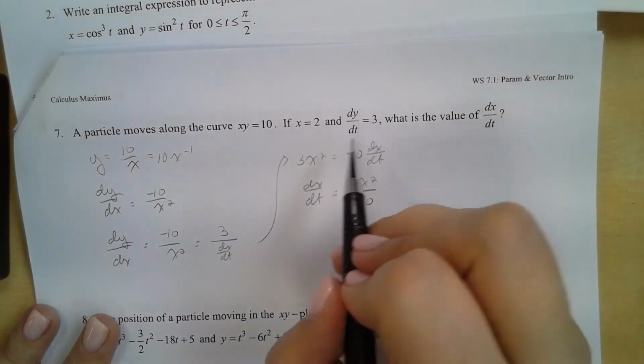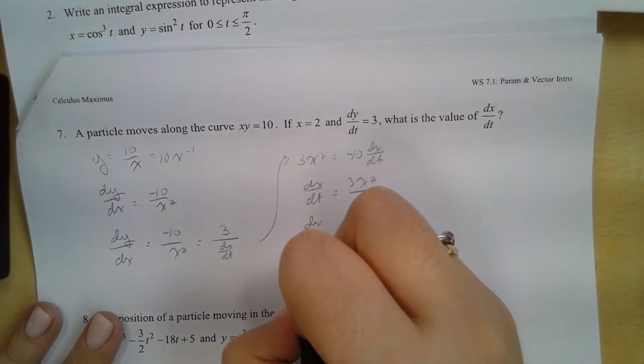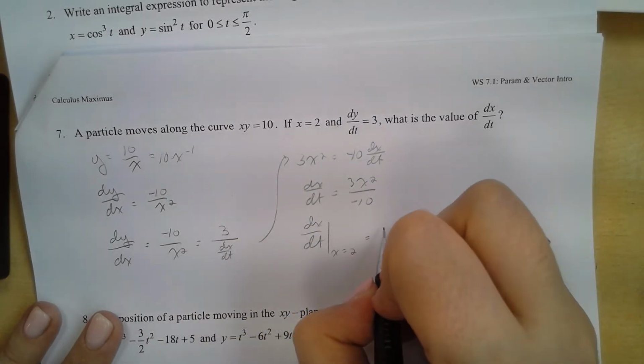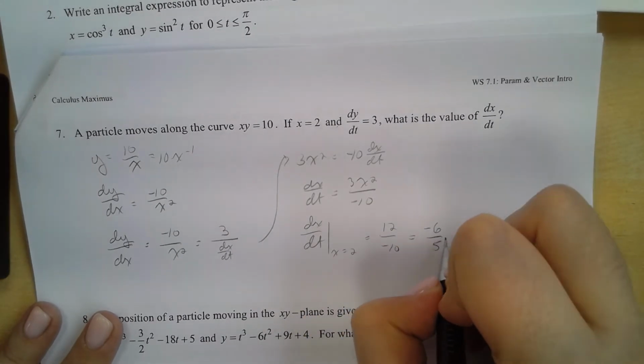And we're actually asked to find this if x equals 2. What's our value? So dx over dt evaluated at x equals 2 is going to be 12 over negative 10, which equals negative 6/5.